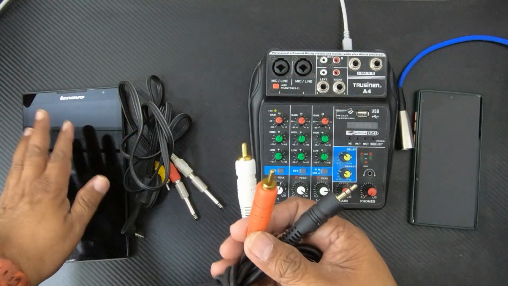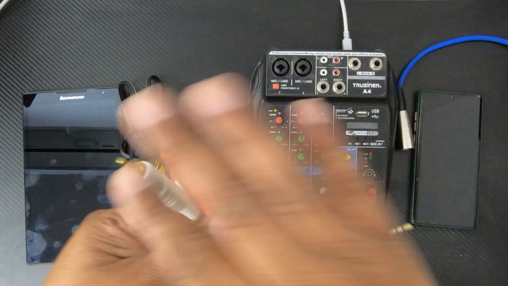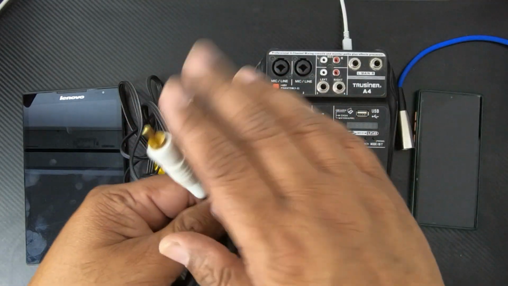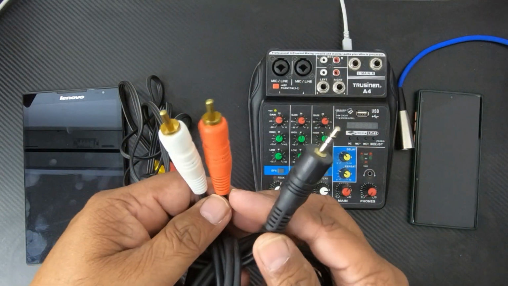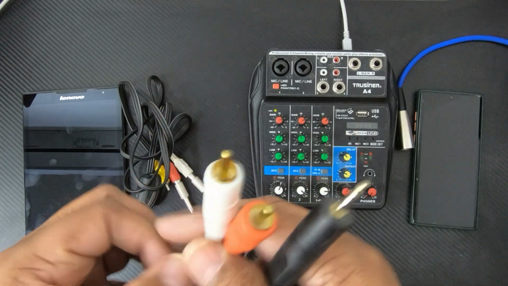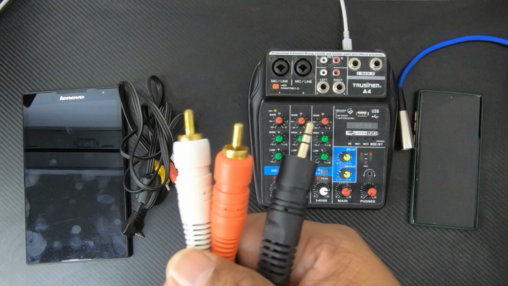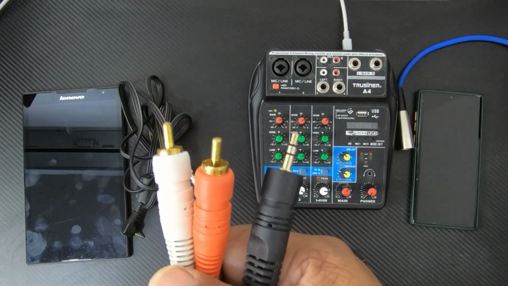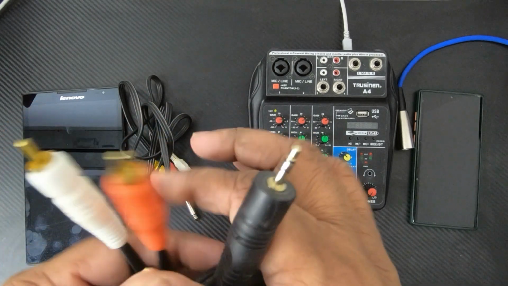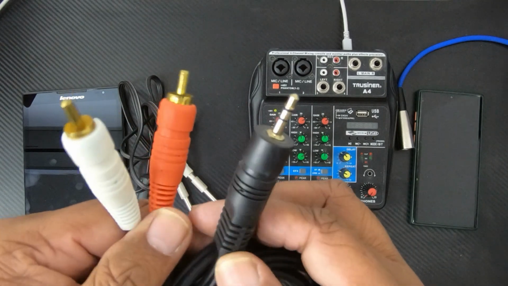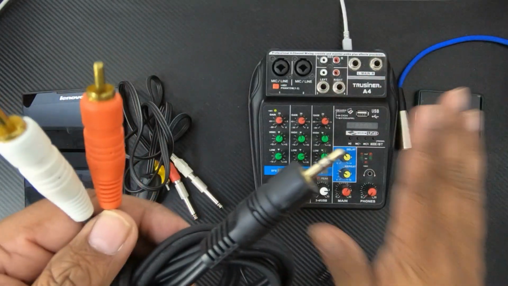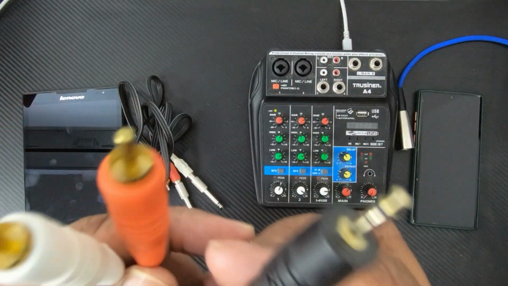Today I'll be using my tab, on which you have stored your audio files. For example, you want to sing a song online, and you have stored your music in your tab, or you want to play a music from YouTube. Then you can connect your tab, or your music is in your laptop. To connect that to this line mixer, you need this.